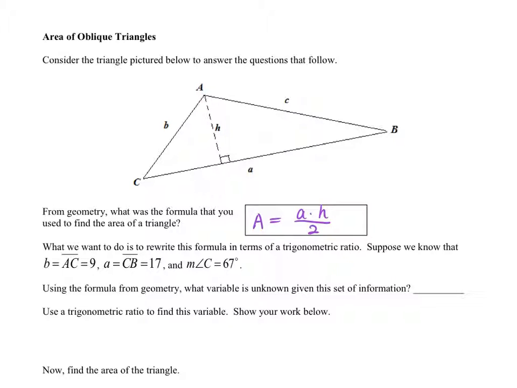It gives us certain assumptions. B is 9, so this side is 9. The base is 17. And then I have an angle at 67 degrees. It doesn't help me very much because, from the formula on top, I have to have the height. I have a lot of other information but not the height. If I have the height, I can use that formula. So now we have to find out what the height is. How do we do that?